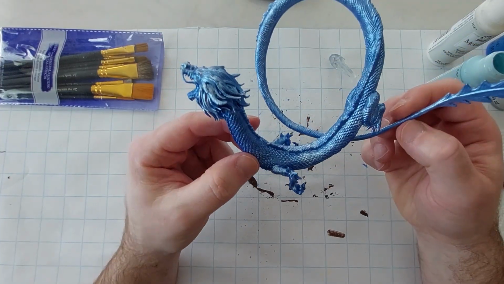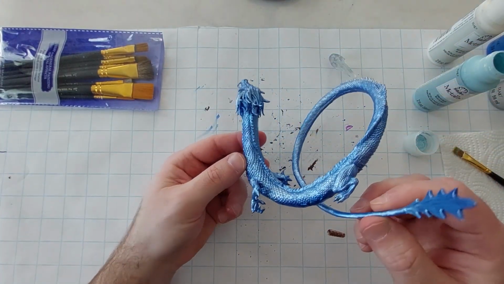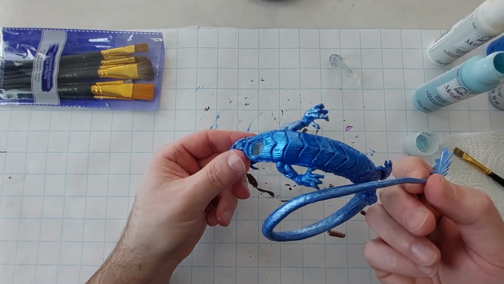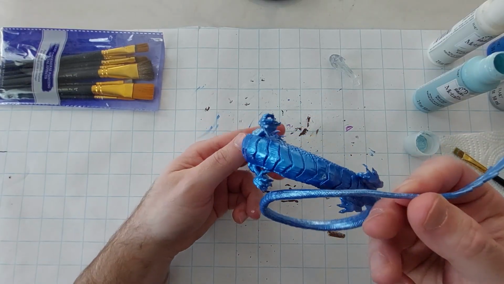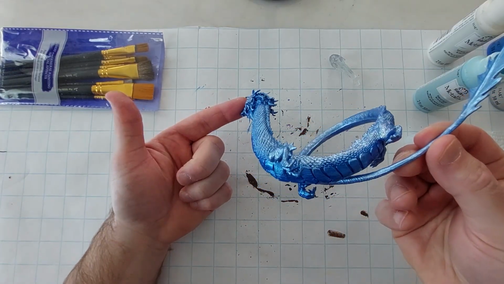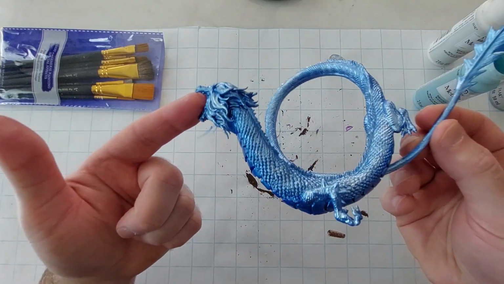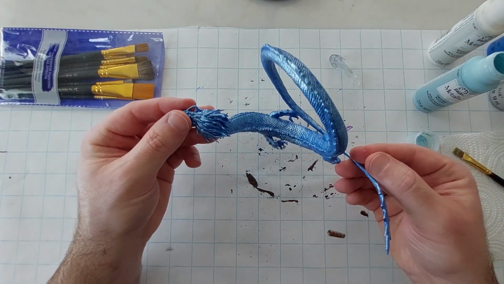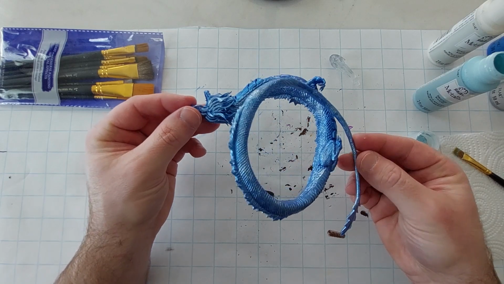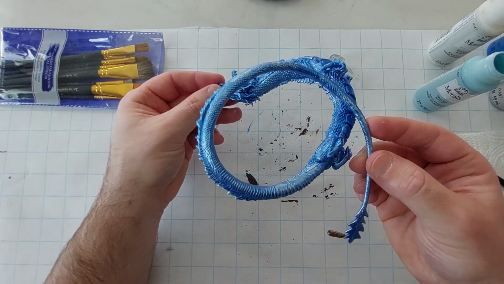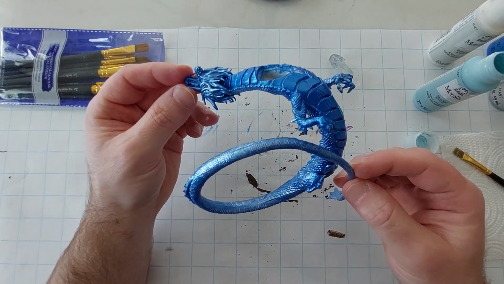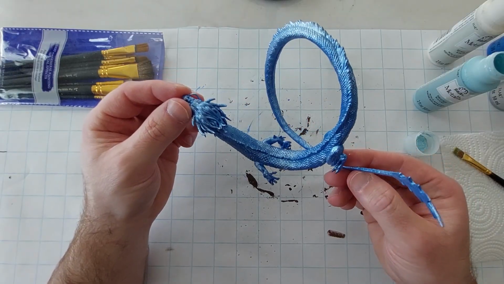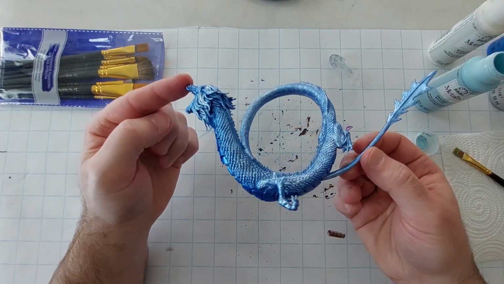All right, I think we're good for that layer. So here's just for contrast, there's that sapphire blue on the base, and then you can see we got that nice icy blue over top, and that's got a really good sheen to it. Because it's a lighter layer, and we did it haphazardly, there's still a lot of that sapphire blue showing through on the top layer.